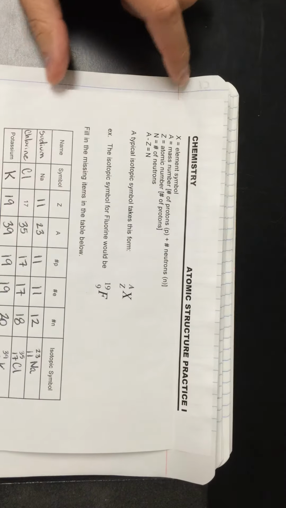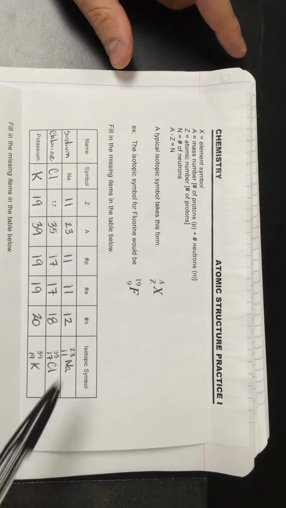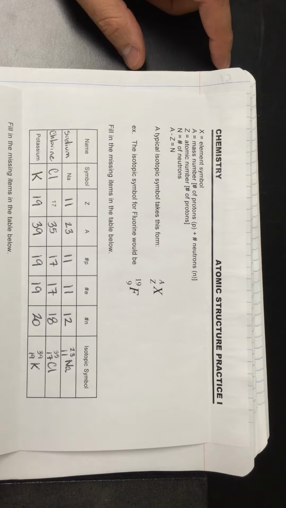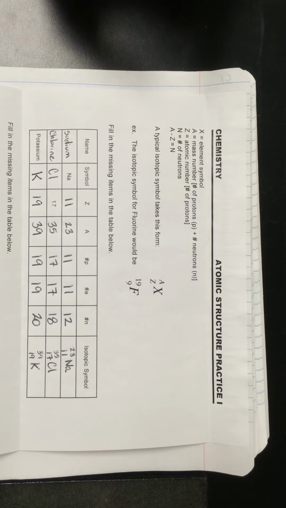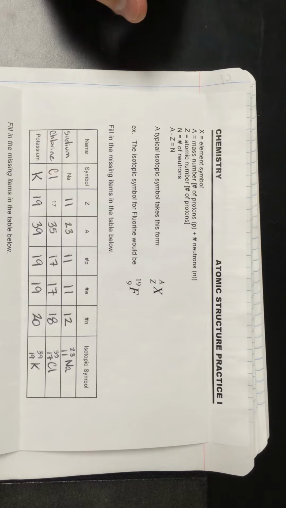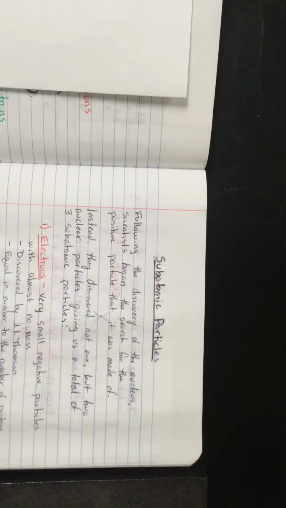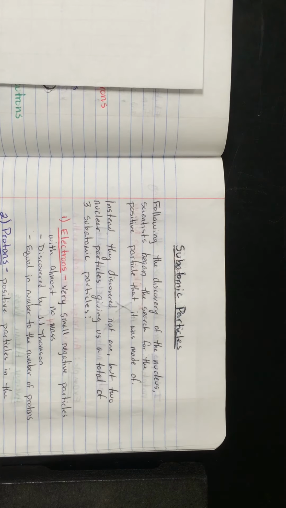The last thing that you'll do on this page is glue in the atomic structure practice worksheet. We did the first table in class, but I want you to do the next 2 for homework. And for each of these, you're going to fill in the name, atomic number, atomic mass, number of protons, electrons, and neutrons, and write an isotopic symbol. Isotopic symbols are actually covered in the next video for page 17, but they're also discussed at the top of this page. Finish that and glue it into the left margin, and you'll be done with page 16 of your interactive notebook on subatomic particles.